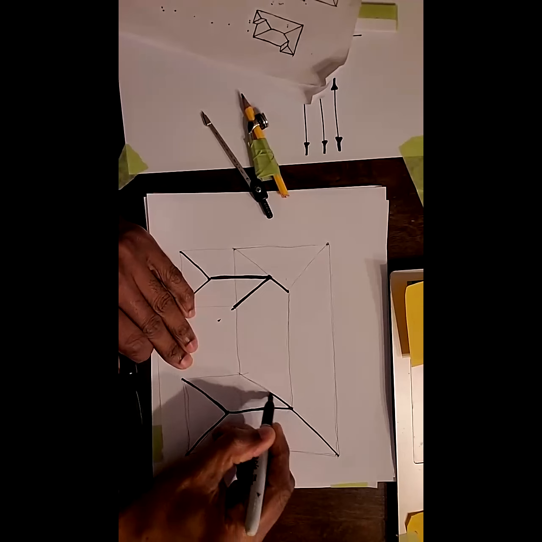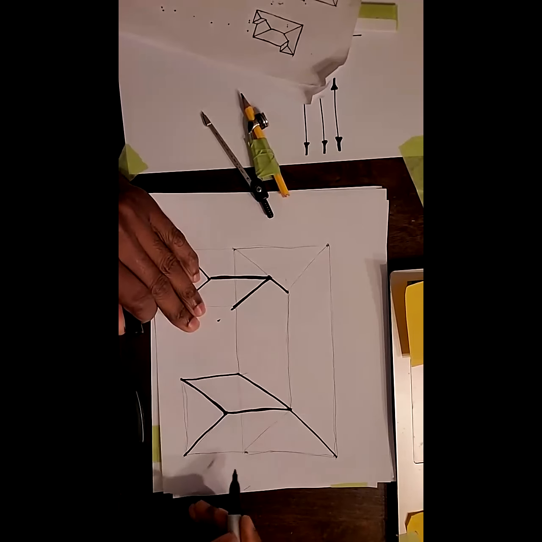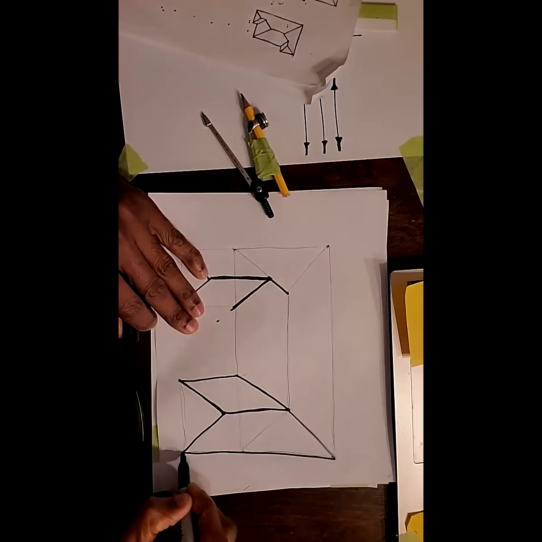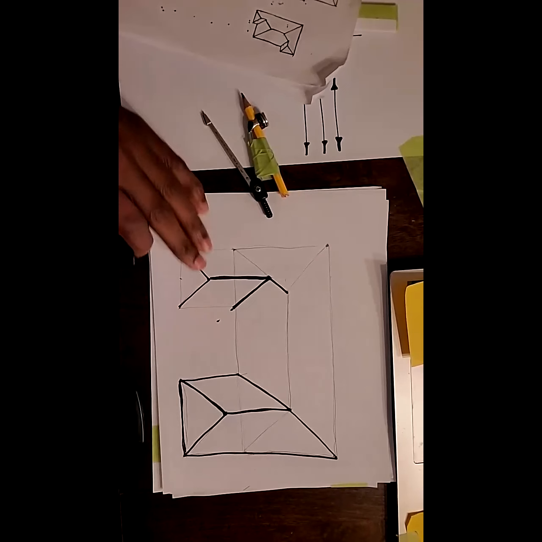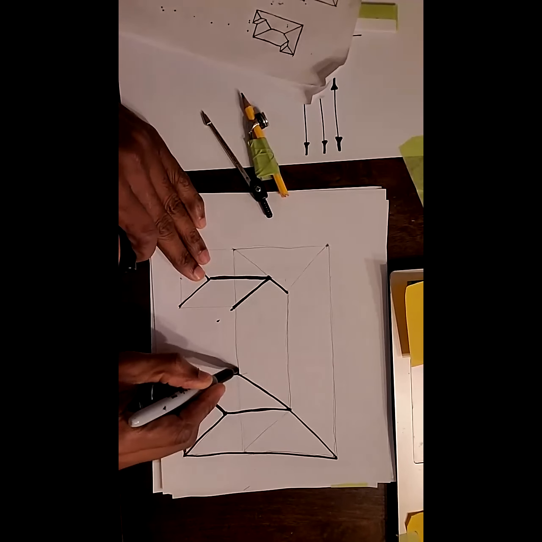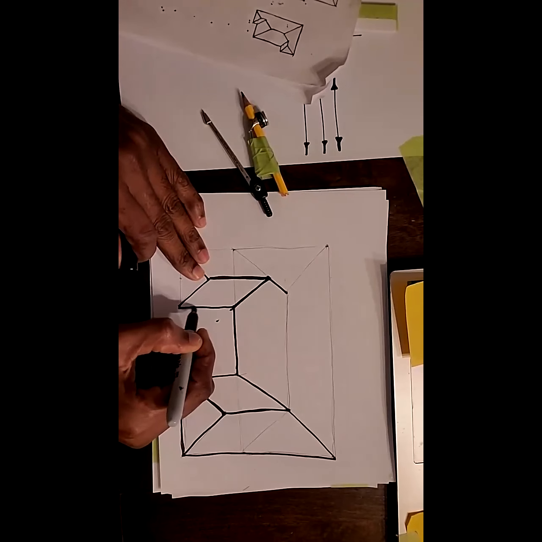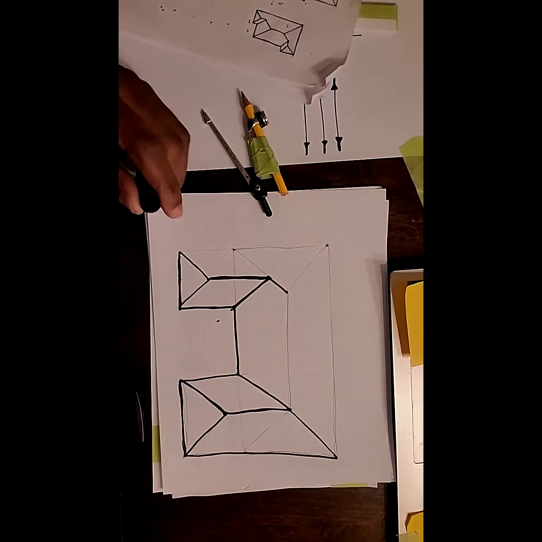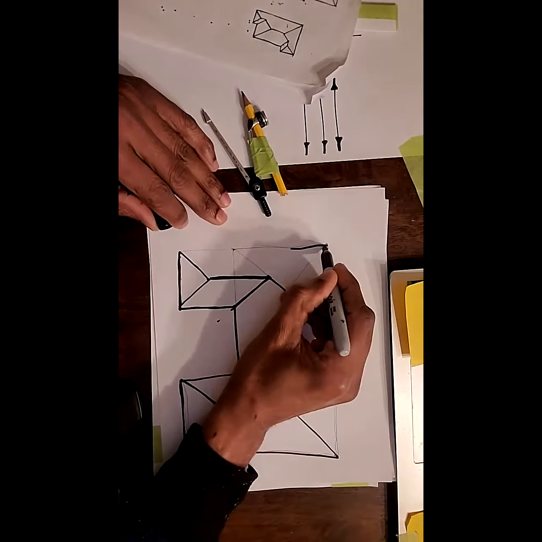This would be from here. This would be joined from that. This would come from this point all the way out to there. And this comes from here up to that point. And this comes from here, this to there, this to there, and this comes from here to there.